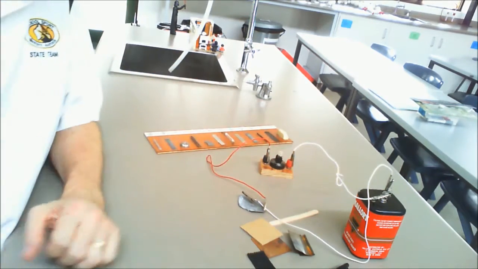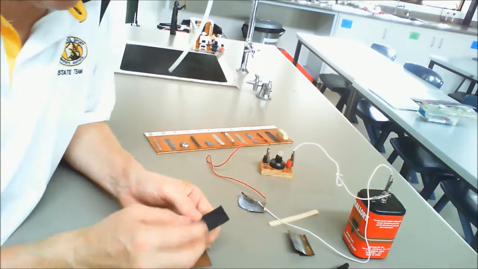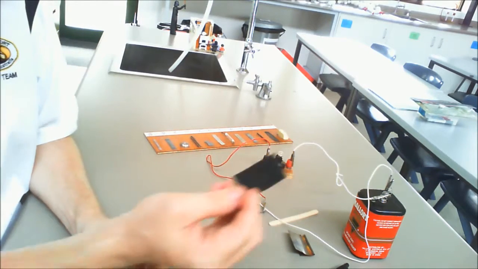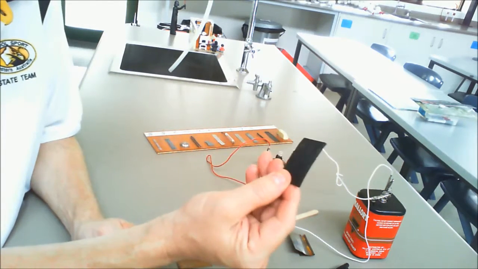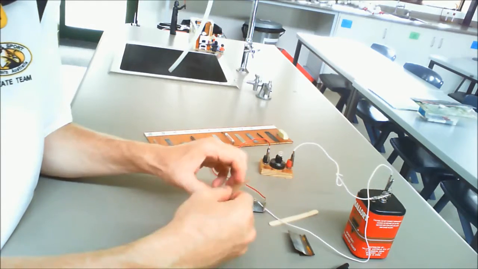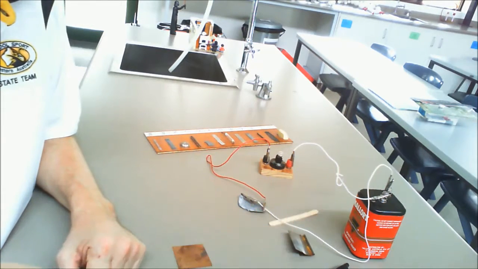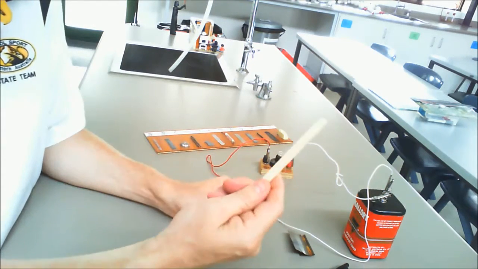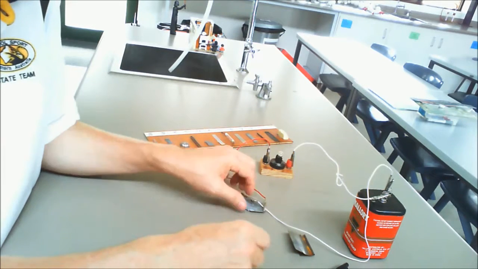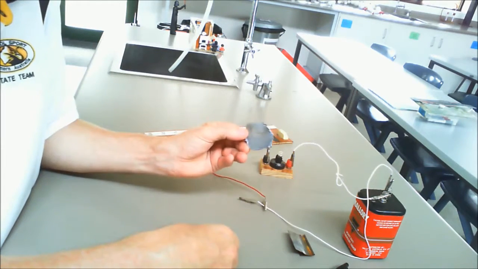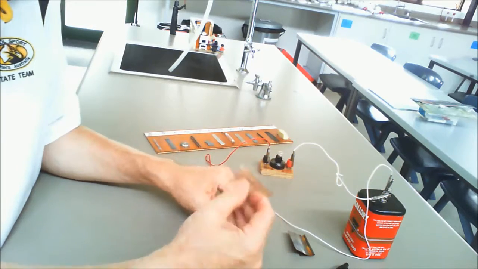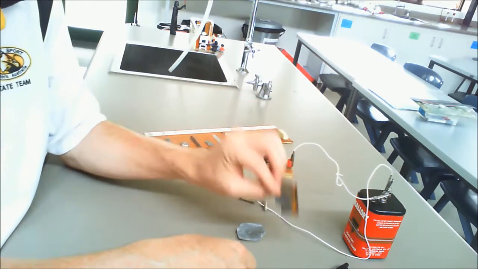Now let's also look at what we call the lustre or the shine. This is just a piece of rubber here. Not much of a lustre or a shine to it at all. The same with cardboard, and wood fits into that category as well. But what about these other ones? This is zinc, this is copper, and this one is tin.